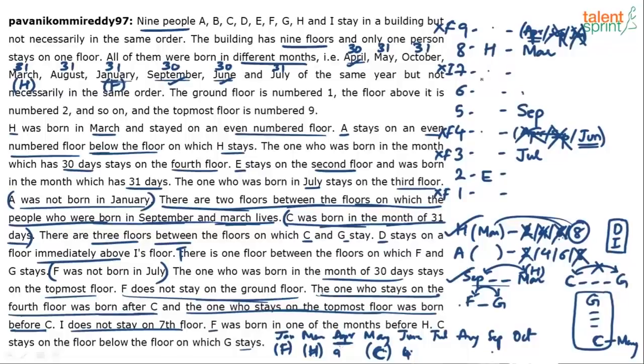8th floor is already blocked for H. If you take G on 7th floor, G dash dash dash C, but C was not in July. C was in May, right? So G cannot come here. If you take G on 6th floor, G dash dash dash C, not possible. If you take G on 5th floor, G dash dash dash C. The only possibility is G is on 5th floor, dash dash dash, and then this is C. And C was born in May.